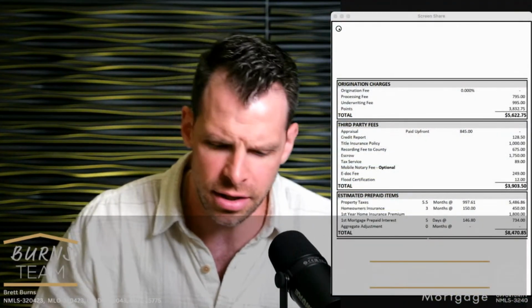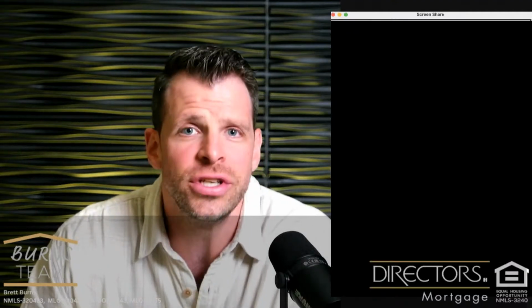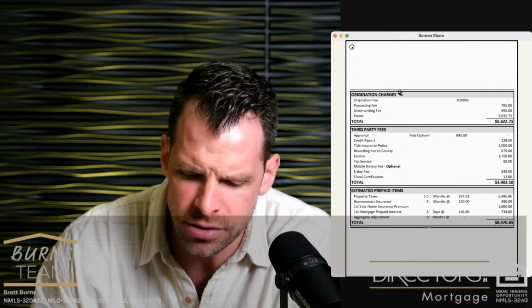So let's dive into this, guys. The first section on this worksheet is called origination charges, or lender fees. This is something more specific to the individual lender. There could be multiple different fees in this, but some of the standard ones you'll see are an origination fee, processing fee, underwriting fee, and points, also sometimes called discount points. As an example, for Directors, we charge a 0% origination. Just our structure, we do zero. But you may find other lenders that charge some type of origination fee. Overall, it's still part of the lender fee.